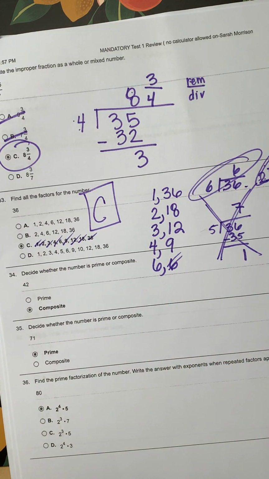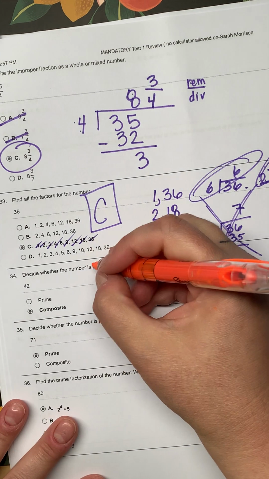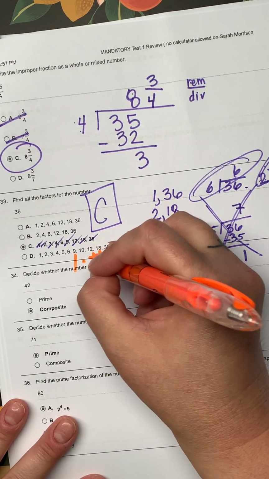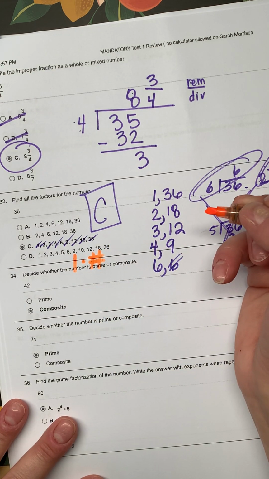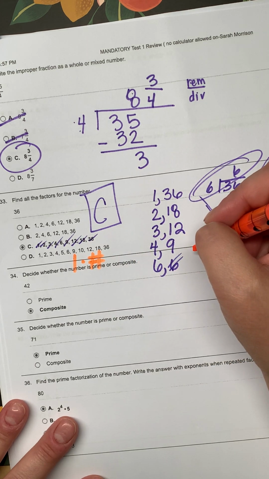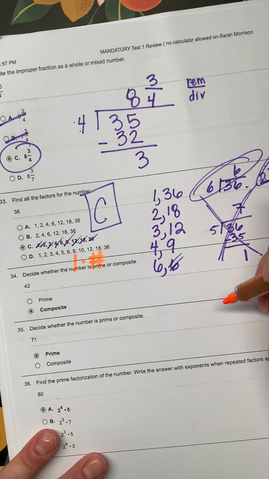Okay, let's look at 34. It says decide whether the number is prime or composite. Prime means that only one times that number exists. Composite means you have all kinds of things that multiply up to our 42. So let's see here.